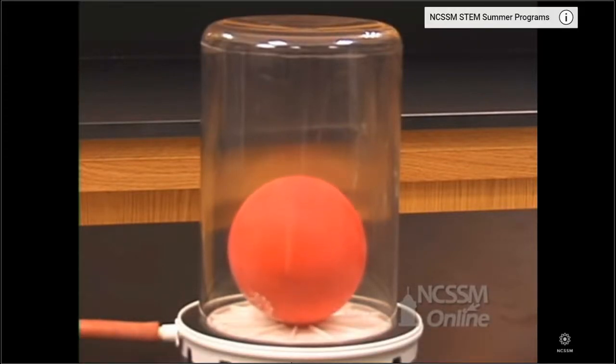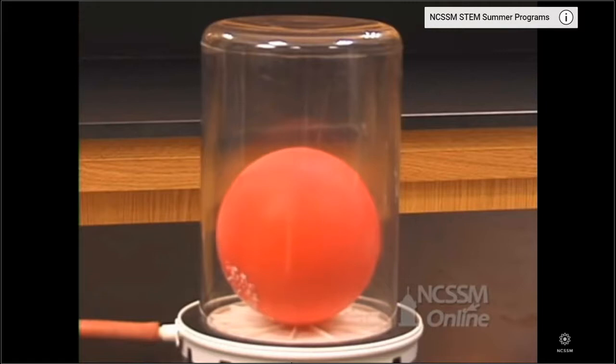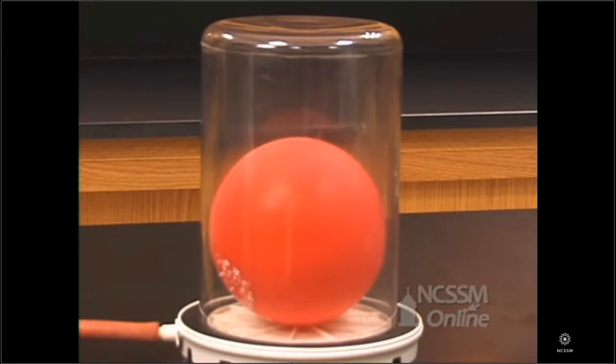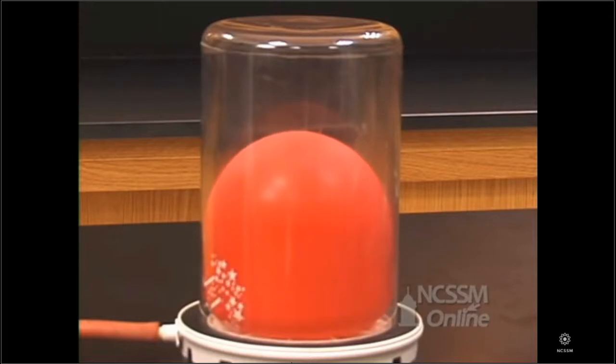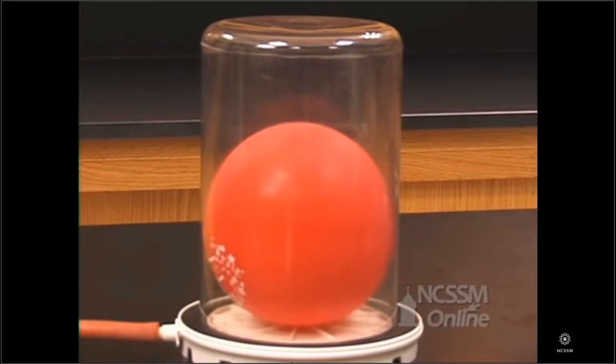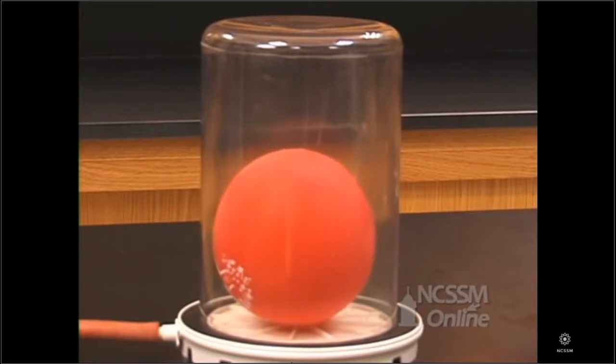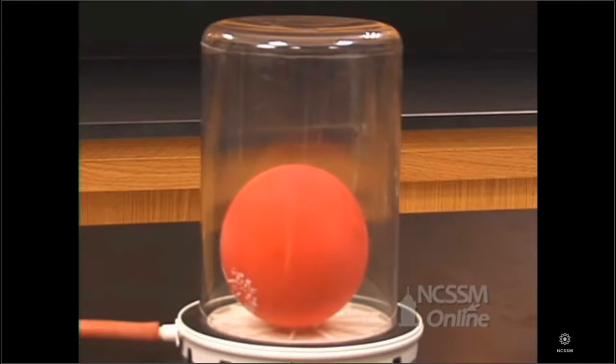And so they're decreasing the pressure by pulling gas out of the chamber, and so the balloon is expanding. Once the pressure gets back to normal, so you turn off the vacuum, now the balloon goes back down. So the pressure goes up, the volume goes down.